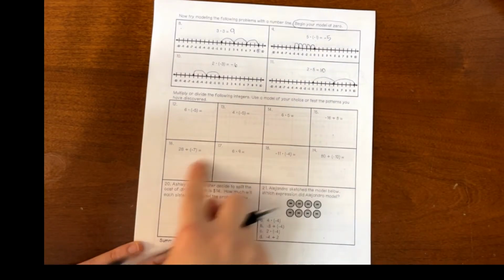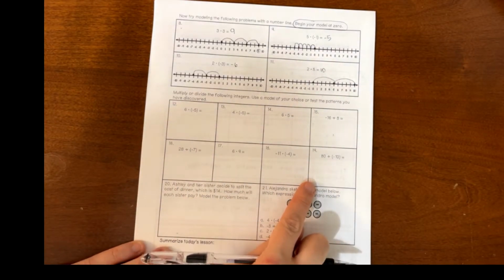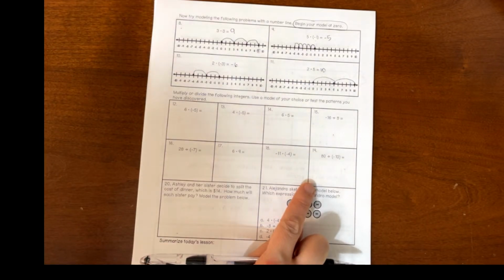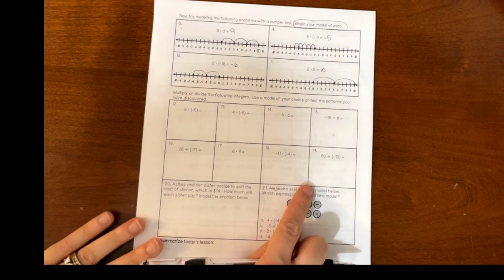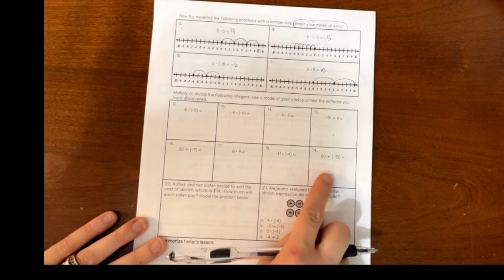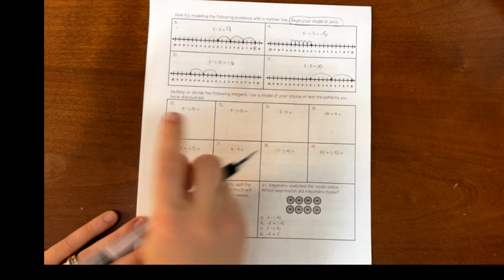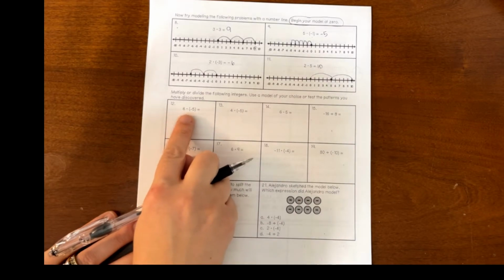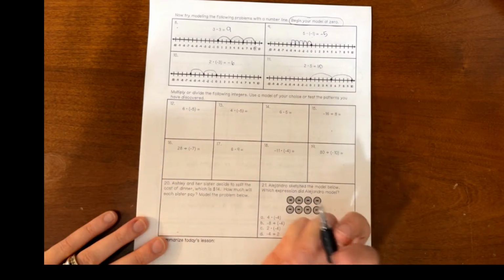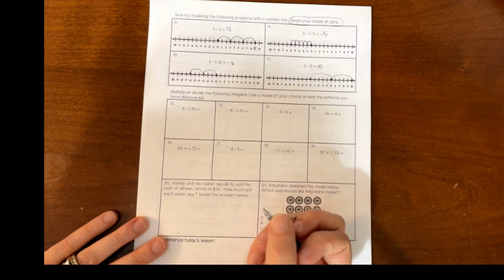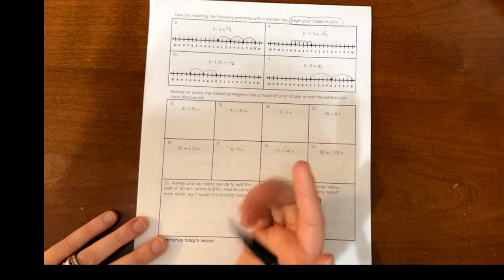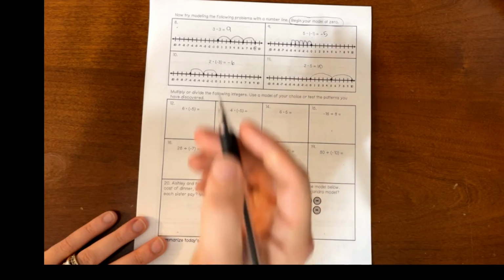So now let's go down here to the bottom. We're going to use our knowledge of number lines and models to draw out and show our pictures to solve multiplication and division integer problems. So we're going to do a couple together, and then you're going to go and do the rest of them on your own, and then come back and check your work. So number 12 is 6 times negative 5. Now I like to use the counters. I just think they're a little bit easier to draw, but whichever one works better for you, whether it's number lines or the counters, that's the one you should use.